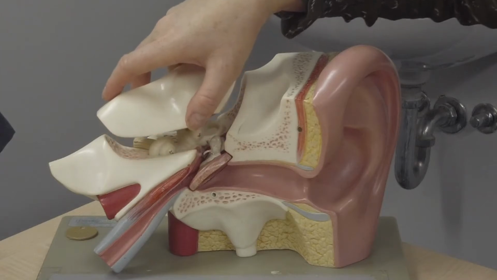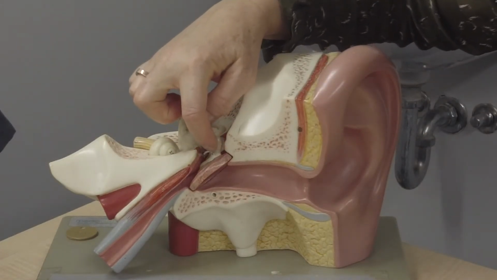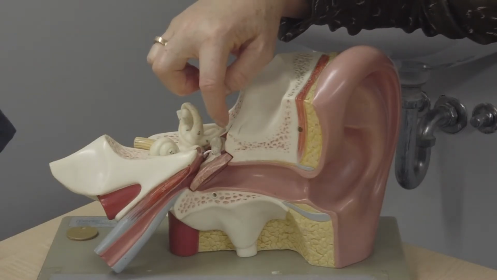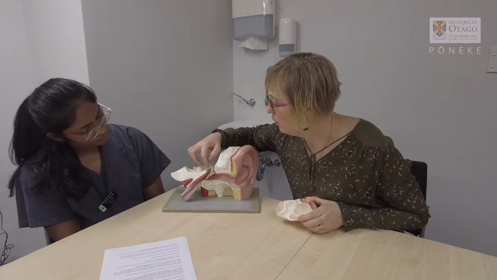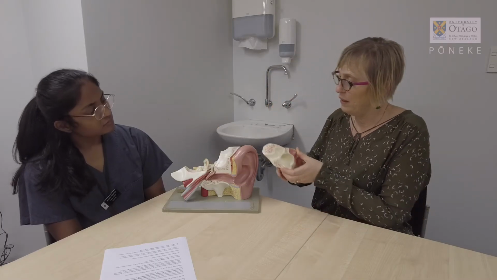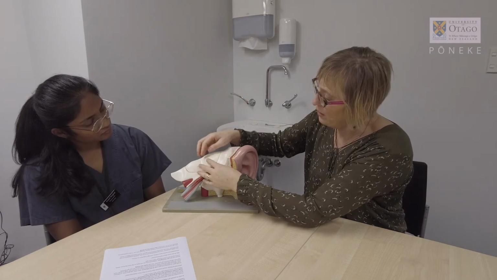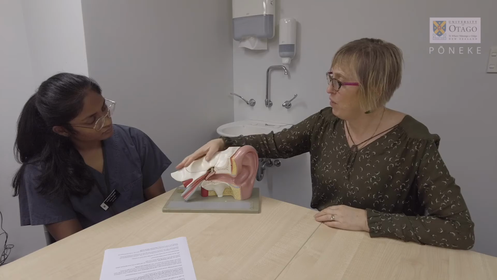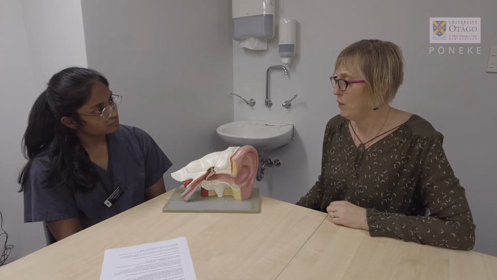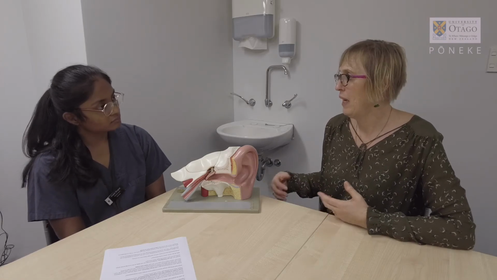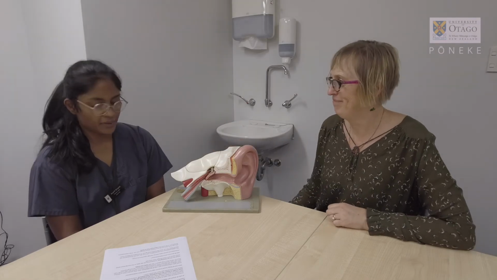So if we look in here, and take this part here off, we can see that behind the eardrum are the little hearing bones, which we've already talked about can be affected. And there are other parts of the inner ear, a nerve that supplies movement of the face, and the part that I removed here is the top, and we can see that on the other side of that is the brain and its linings. So untreated cholesteatoma can not only cause those symptoms, but can spread to other parts of the body. Well, nearby. Yeah.